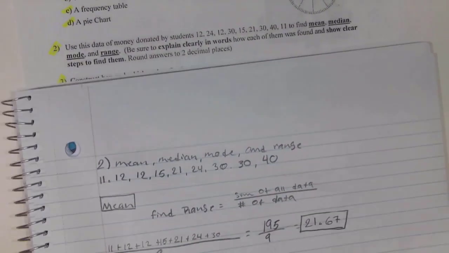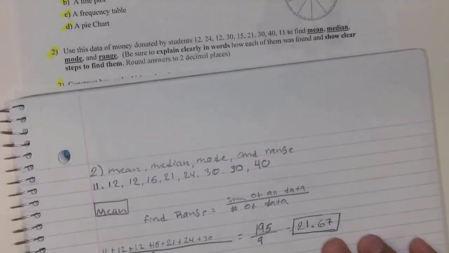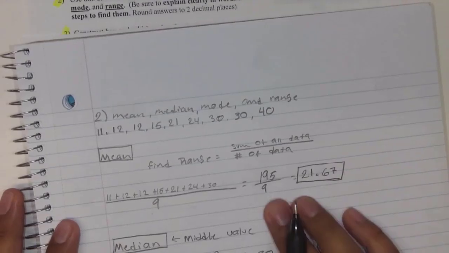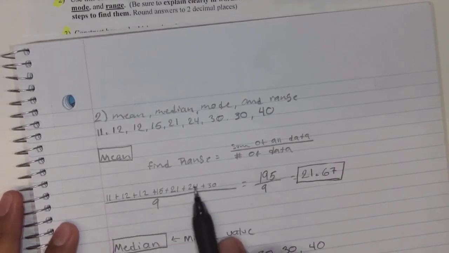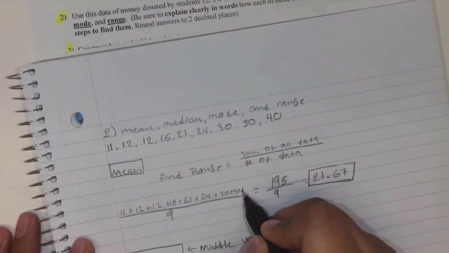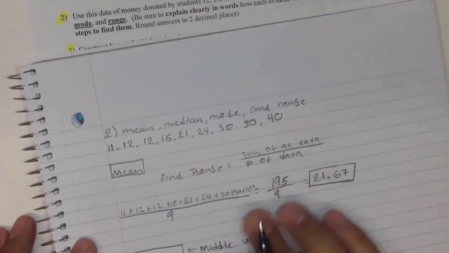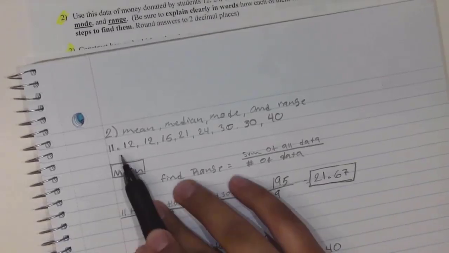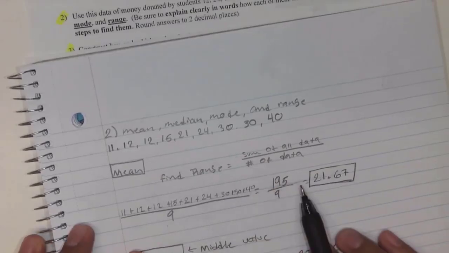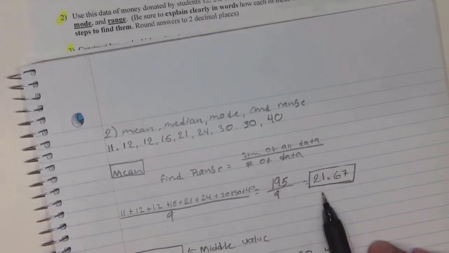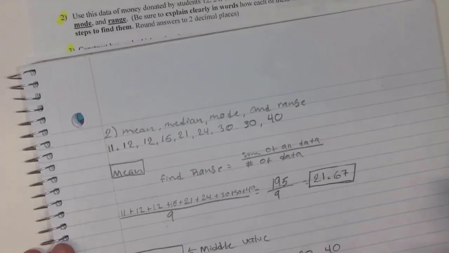So for number 2, what we're trying to find first will be the mean. And the mean is just basically adding up all of the data. And here I forgot to add another 30 and the 40. And divide it by the number of data. So we have 9 numbers. And that will give us 195, and we divide that by 9. That will be 21.67.